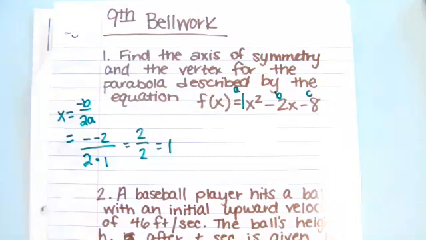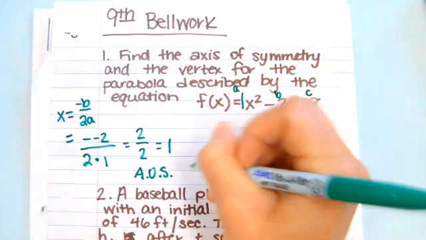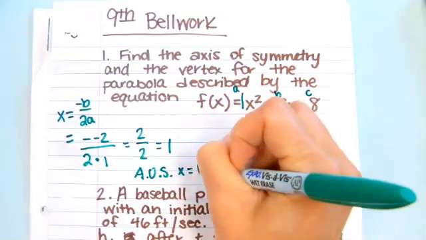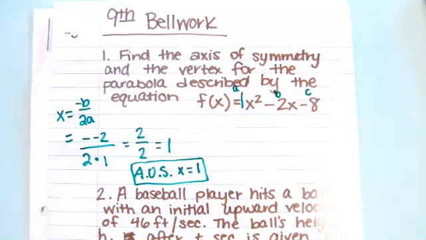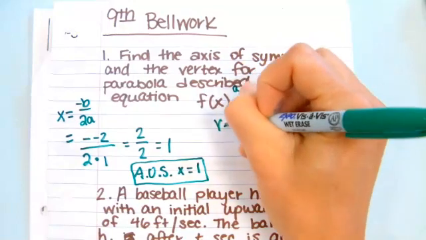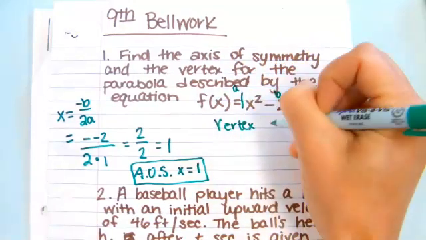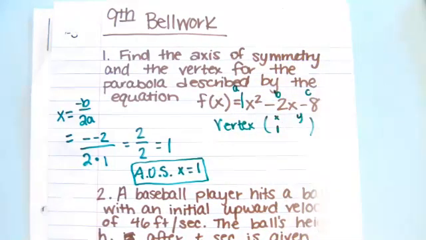So the axis of symmetry, if you're writing this correctly, is written like this: x equals 1. That's the whole line, x equals 1 on the graph. Positive 1. That's where you would fold it. Coincidentally, it's also the first coordinate in the vertex. So when we find the vertex now, the vertex has to be x comma y. It is an ordered pair. So our x coordinate is 1.